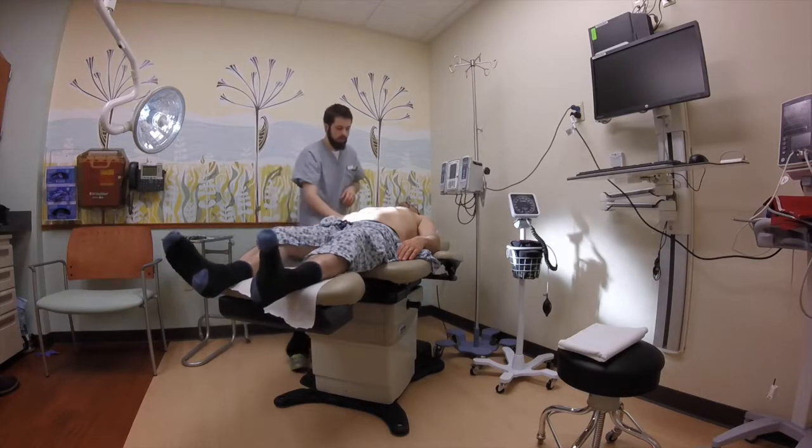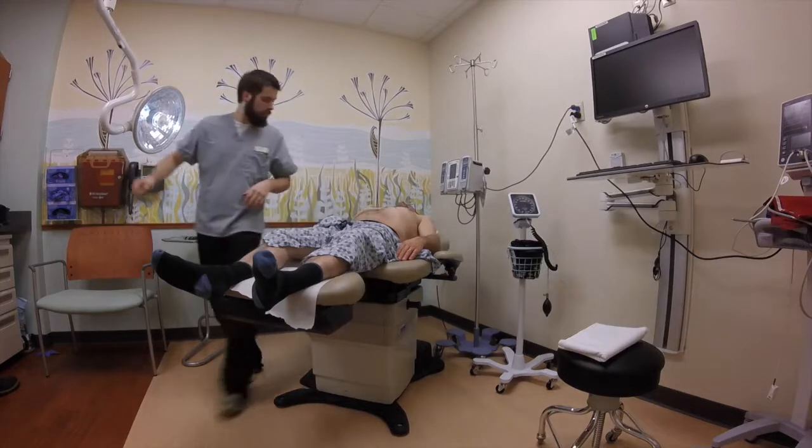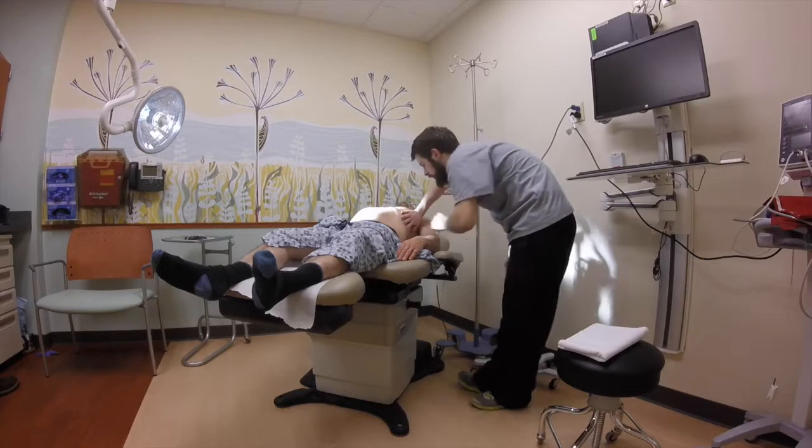Okay, I measured his liver and it is approximately 10 centimeters. Also checking for splenic dullness as well.